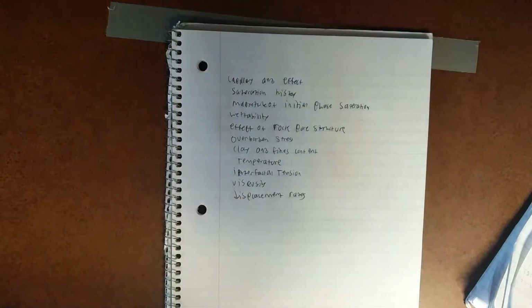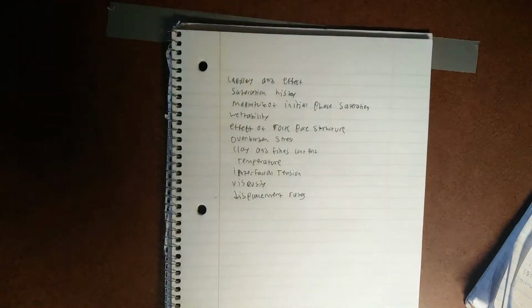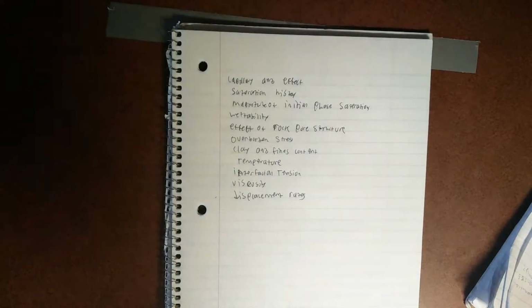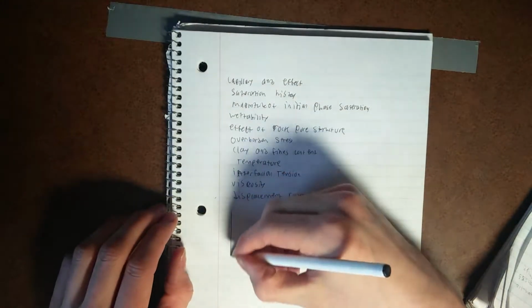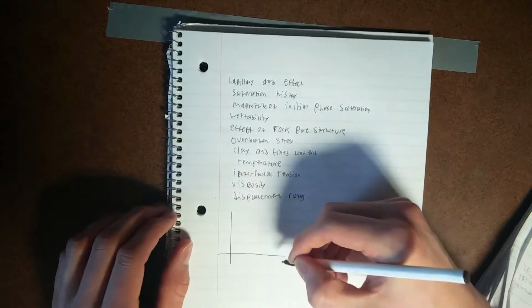There's a simultaneous point in two-phase production, so oil and water saturation, where the two-phase production is absent. It's better described as a graph.